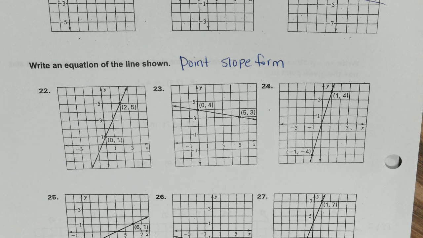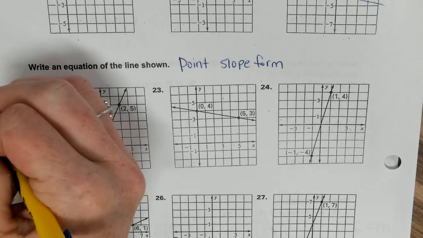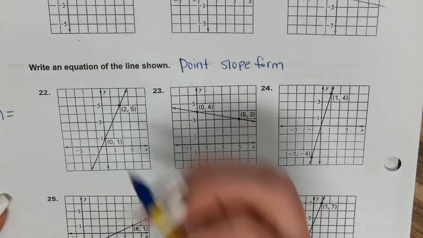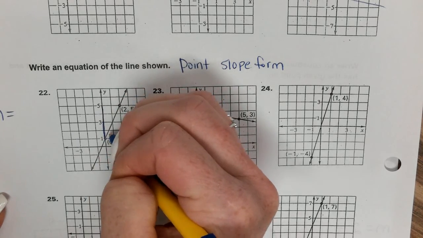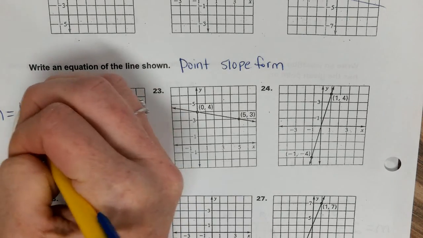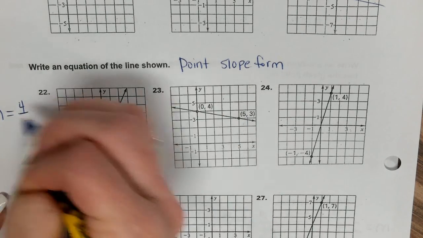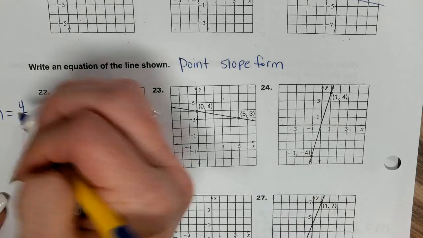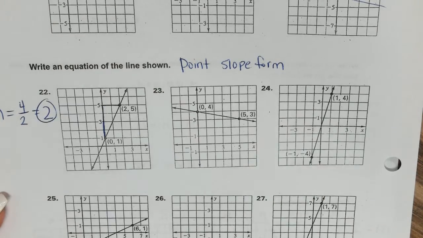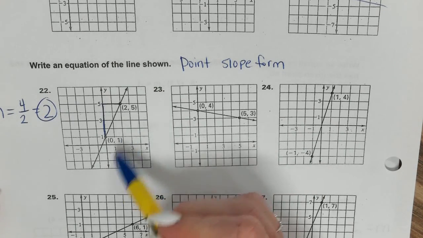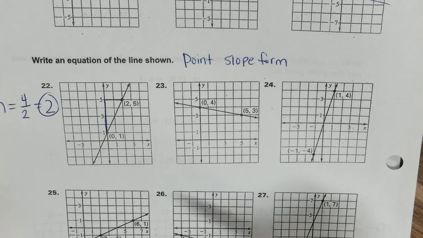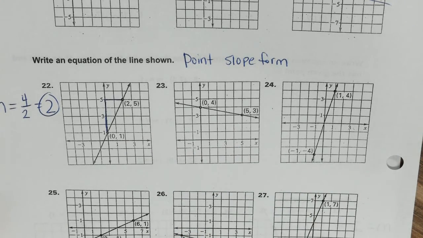So I need a slope. Can I use stat to get the slope? Yes, you can. So my slope of 22 is, what's my rise? 1, 2, 3, 4. What's my run? What's 4 divided by 2? There's my slope. Then all you need is one of those coordinates. Will all of our answers match? So when I make my key, I'm going to have to make 2 answers for it.